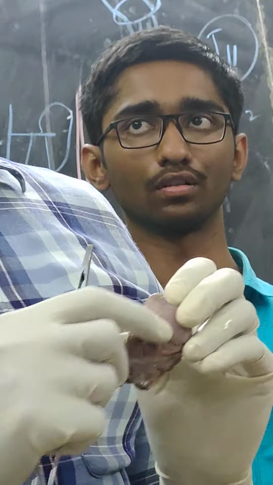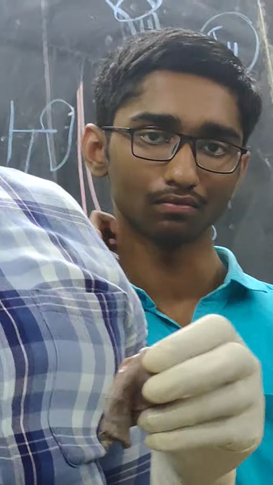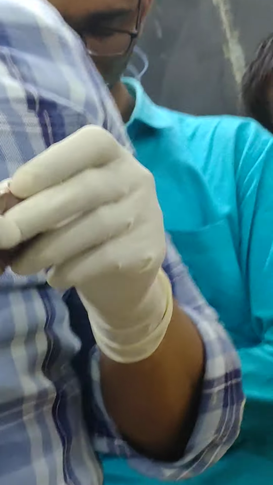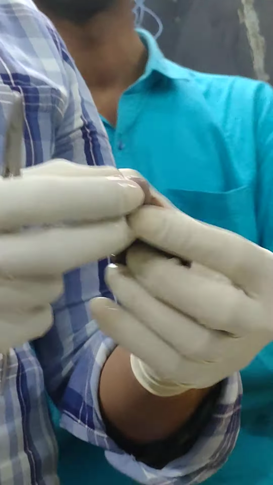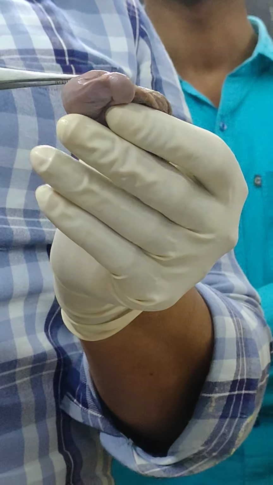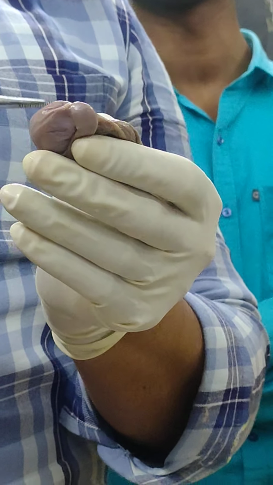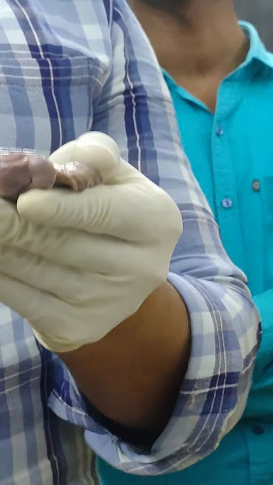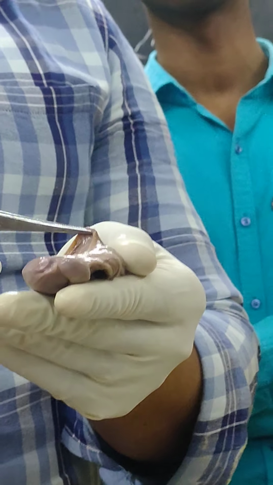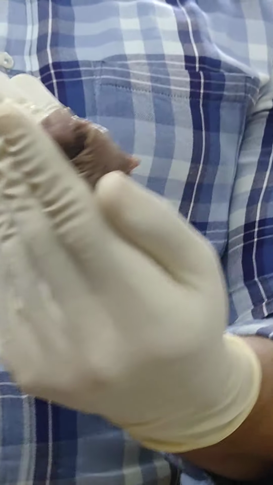Tunica vaginalis. Tunica vasculosa is a deeper structure. It is within the lobules of the testis, which contains the seminiferous tubules and Leydig cells. Okay. But here, the outermost layer of the testis is nothing but the visceral layer of the tunica vaginalis. And this is a continuation with this layer over here. It is not over the testis. It is away from the testis over here.